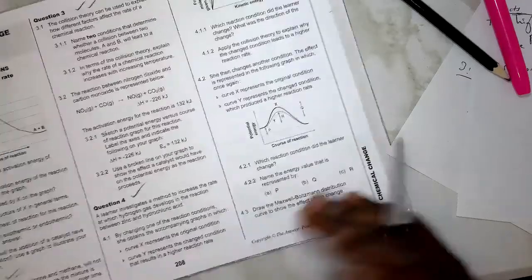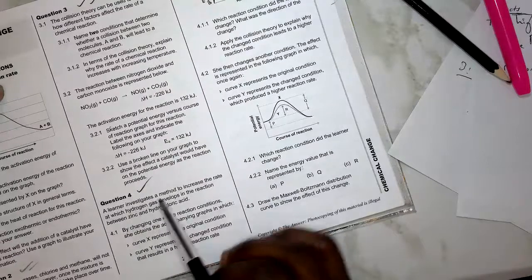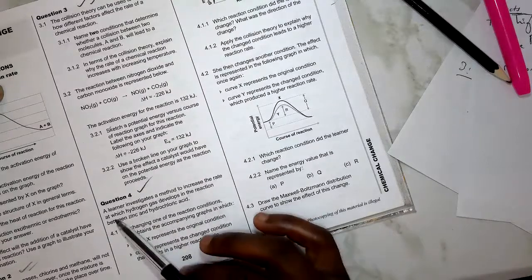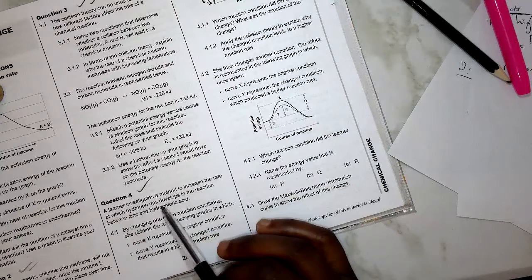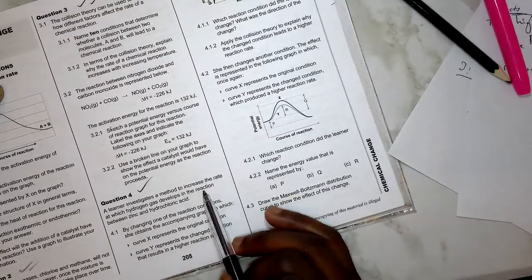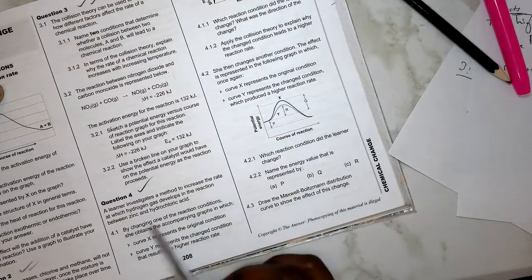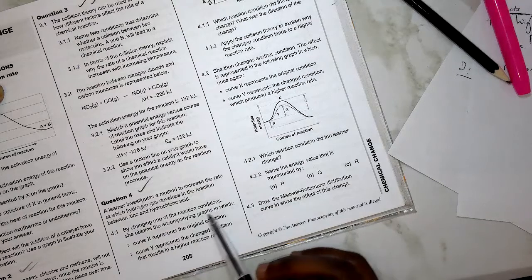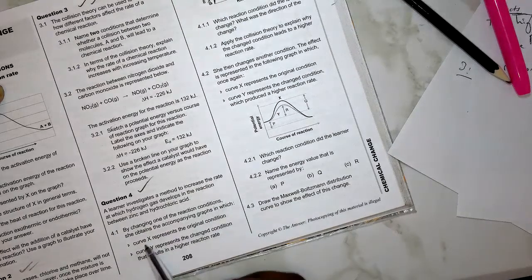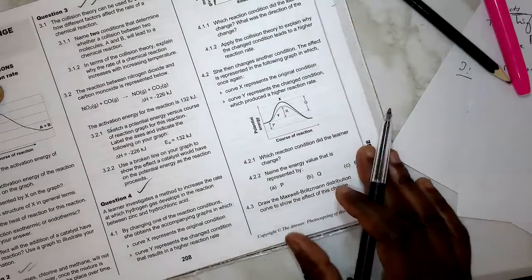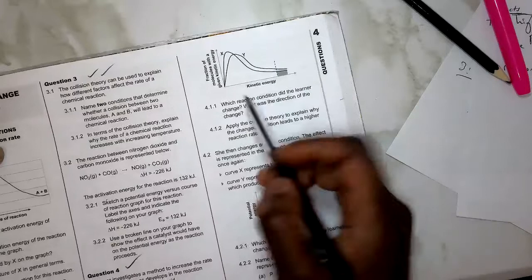Question 4 says a learner investigates a method to increase the rate at which hydrogen gas develops in a reaction between zinc and hydrochloric acid. By changing one of the reaction conditions, she obtains the accompanying graphs, in which curve X represents the original curve and curve Y represents the changed condition that results in a higher rate of reaction. Here is the first graph.